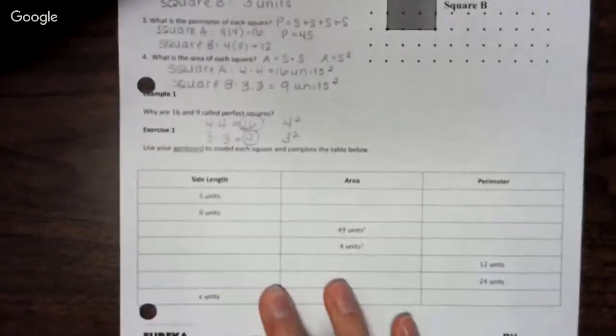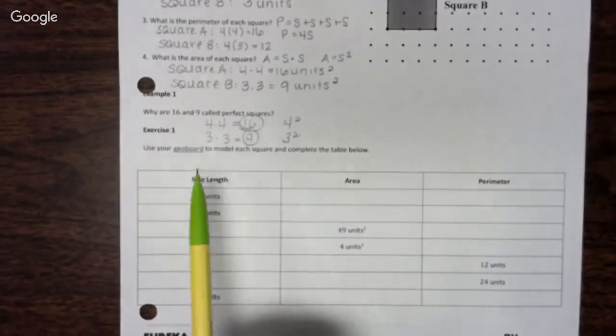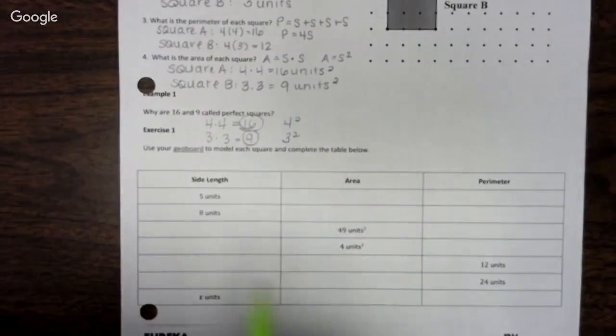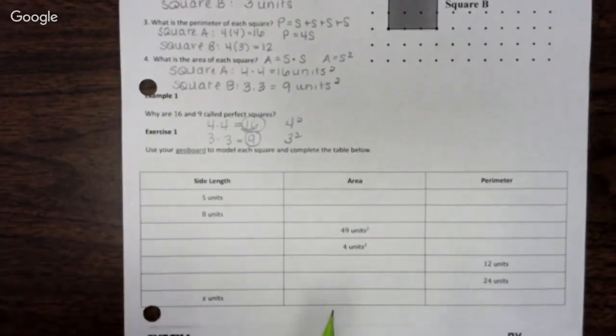All right, so let's use the geoboard to model each square and complete the table below. So I'm actually going to take you to a website, and we're going to fill in this chart below. I'm going to show you what the website is, and I'll show you how to do it. I'd like you to try it on your own. And then when you're done with that, you can double check that your answers are the same as mine. I won't come back to this worksheet until after you've done everything.